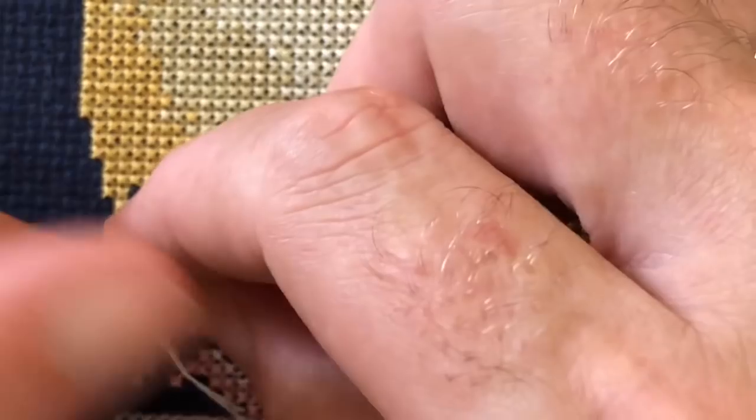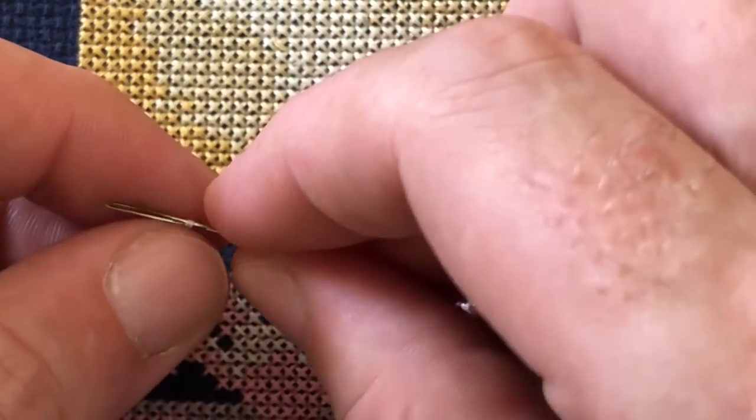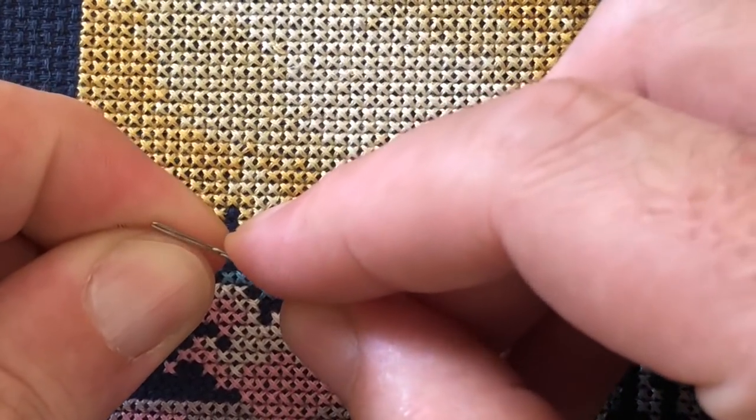This is where we have troubles now. You always get one piece that does not want to thread, no matter what you do.